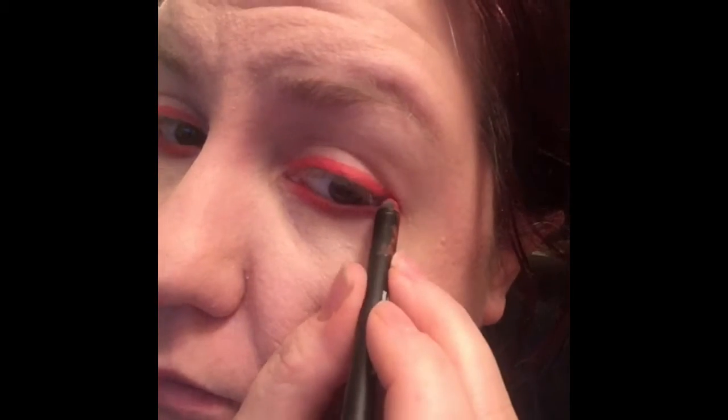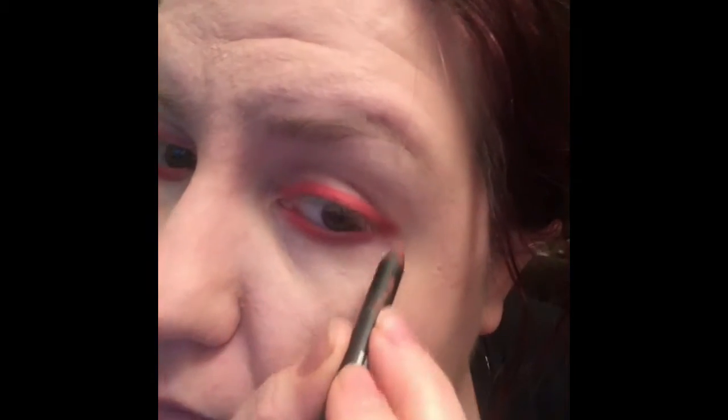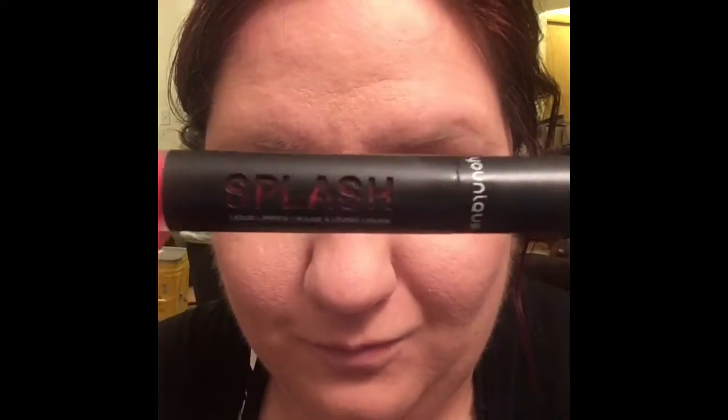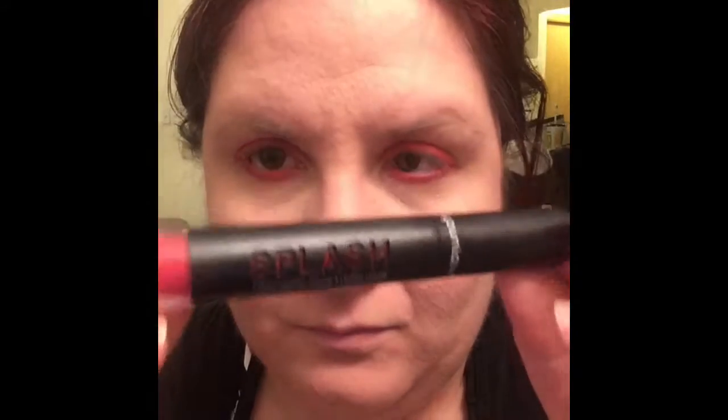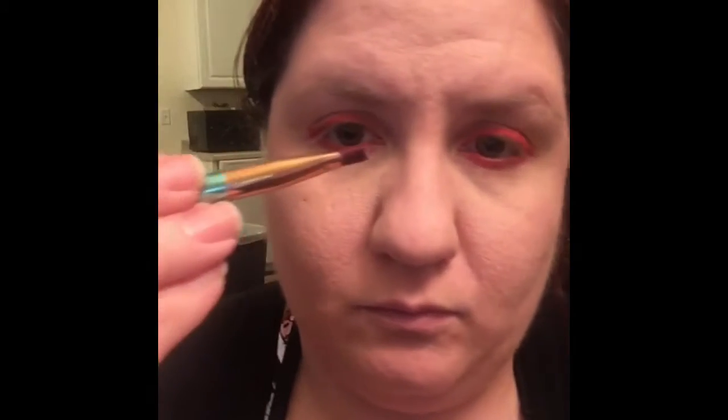I also use this to add some more shape to the colors I'm going to be adding in later, making a little bit of a winged effect since we're going to use the red and get kind of a cat's eye look with it. This is Stubborn, which is a red lipstick by Younique, and it's the Splash line, which is a really nice lipstick line. Imagine a regular hard lipstick being melted a little bit so that it's thick and creamy.